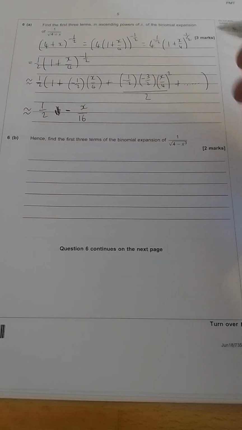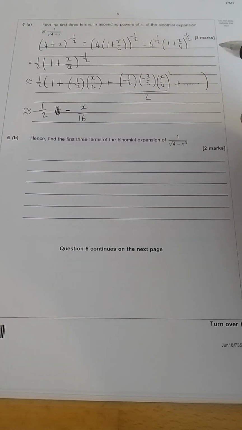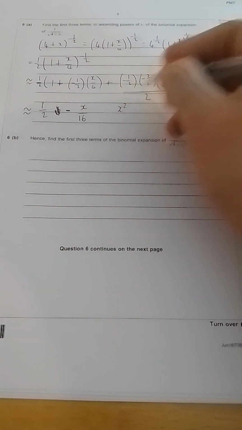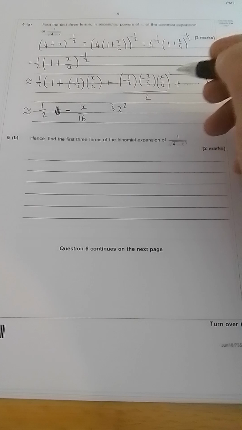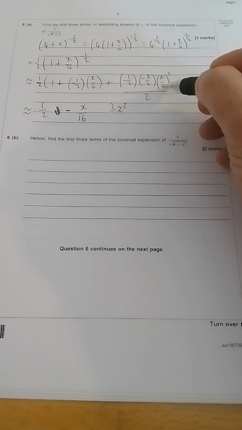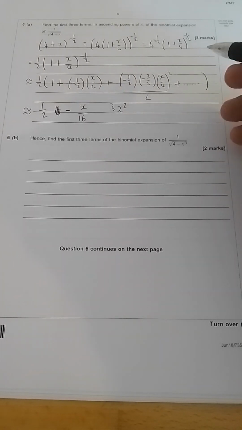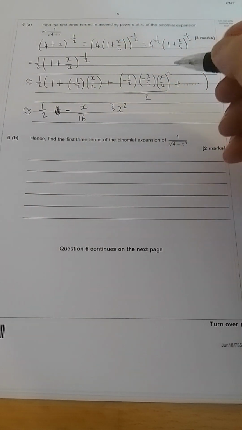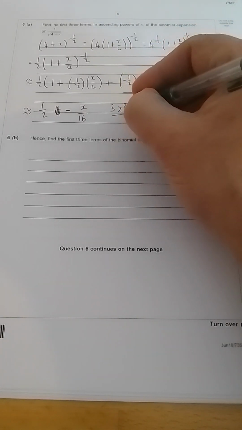The third term, we have to be careful here because of this square. The top of the fraction is going to have an x squared. It's also going to have a 3 on the top, and on the bottom we've got 2 times 2, which is 4. 4 times 4, because it's 4 squared, is 16. So 4 times 16 is 64, times another 2 is 128, and times that half at the beginning is 256.